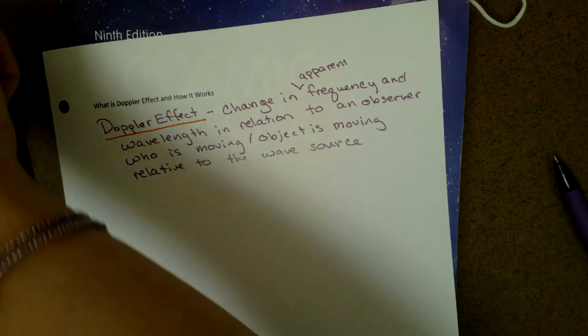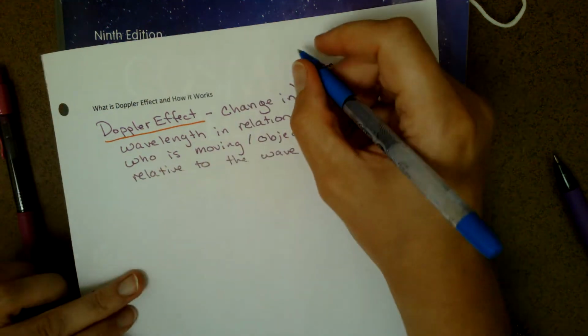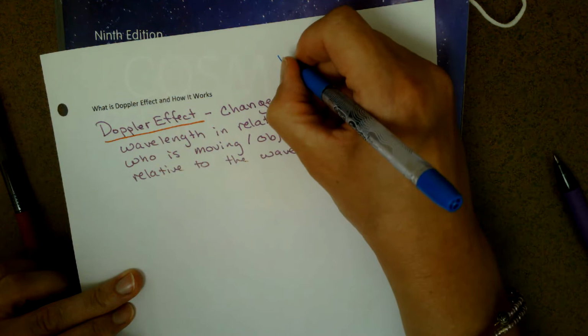So let's start here with the idea of apparent. Apparent means looks like.